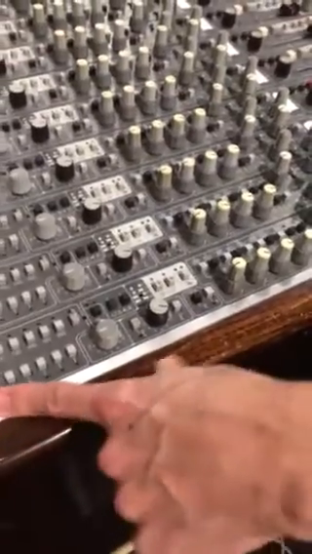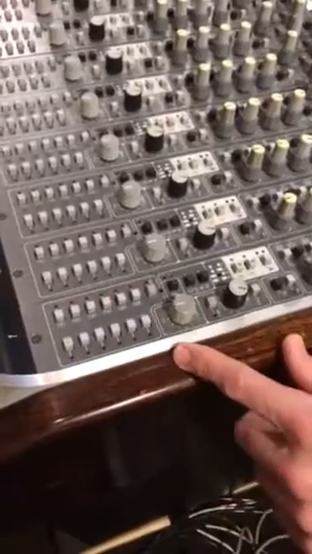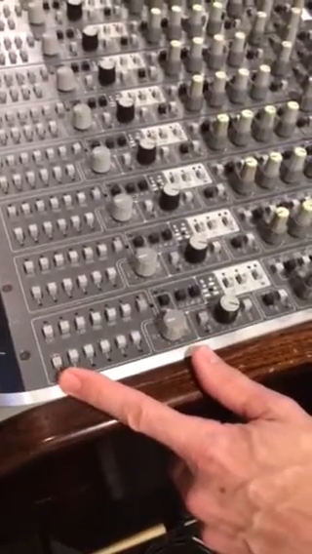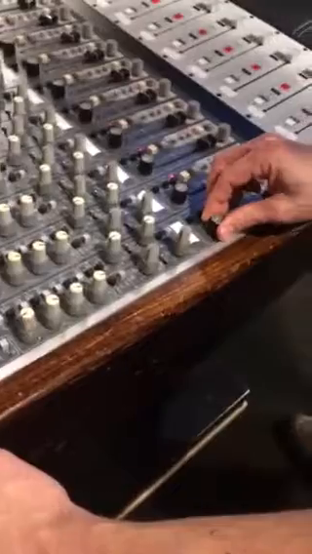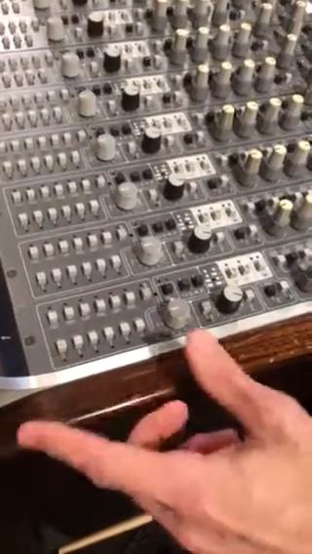Okay, we got the multi-track assignment matrix. It's fed by the channel path only. It has 24 buses. You can choose odd or even with the pan pot from the channel path. The other button here, you can do, by the way, multiple buses simultaneously should you care to.